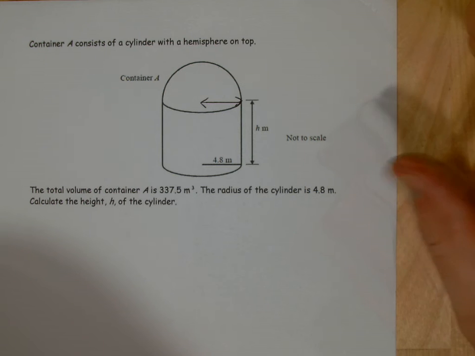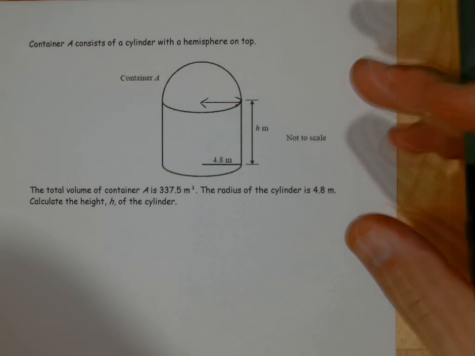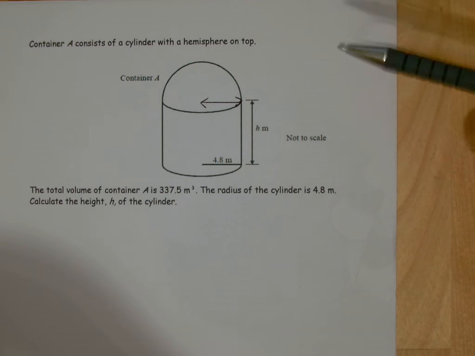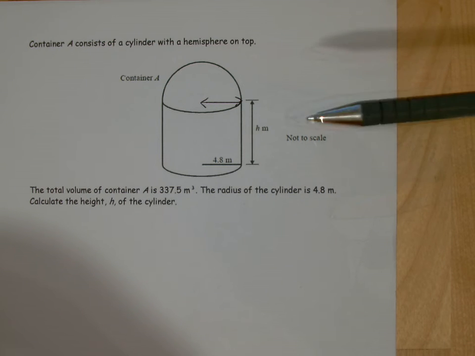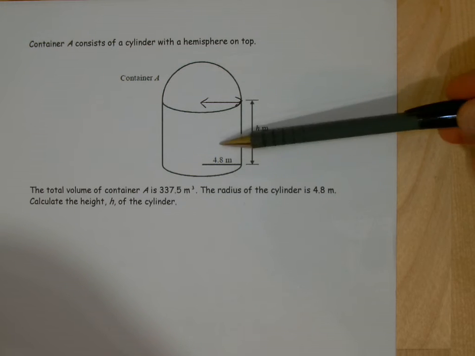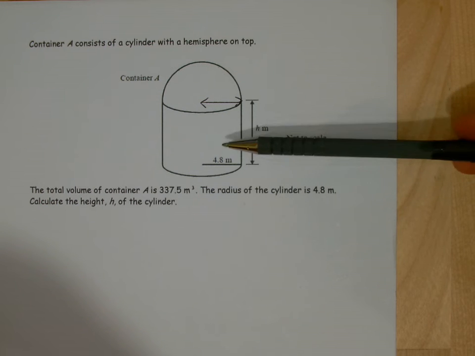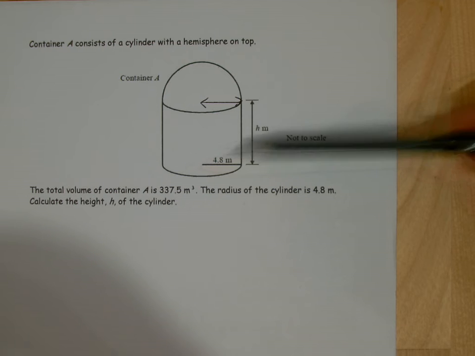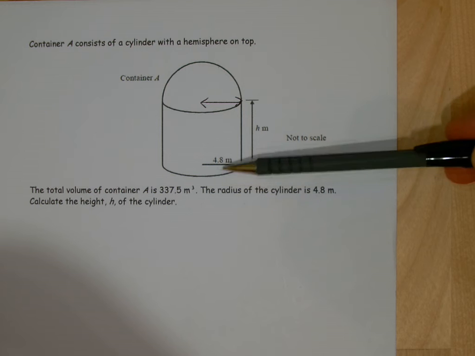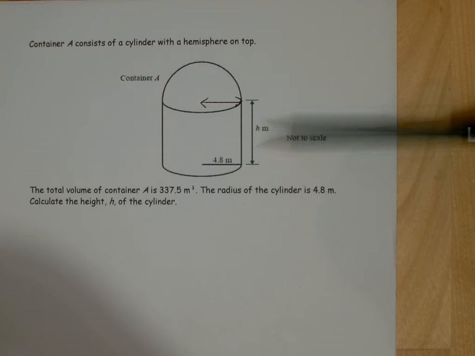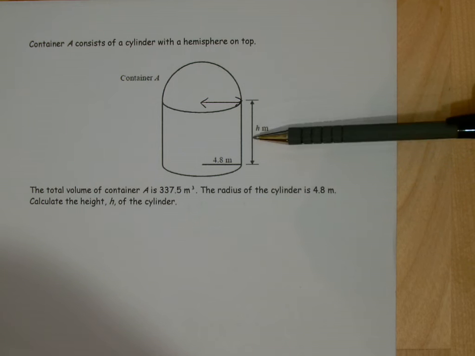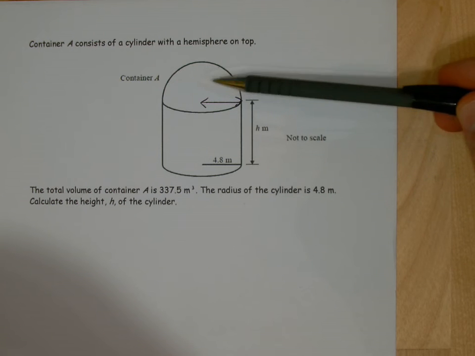When you look at it at face value, you're probably thinking, well, where on earth do I start? Okay, and the tip I would give you in this case is try and focus on the individual shapes. So on the top we've got a hemisphere and then we've got a cylinder. Now if I started focusing on the cylinder, I'd end up running into problems. The reason why is I know the radius, but I don't know its height. And that's the whole problem, isn't it? We need to work out the height of it. So let's focus on the hemisphere.